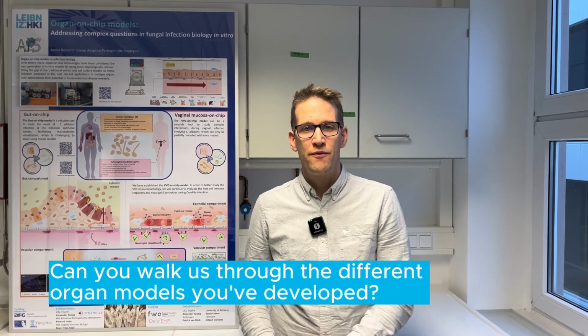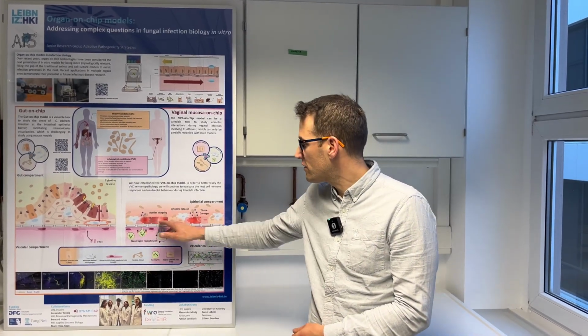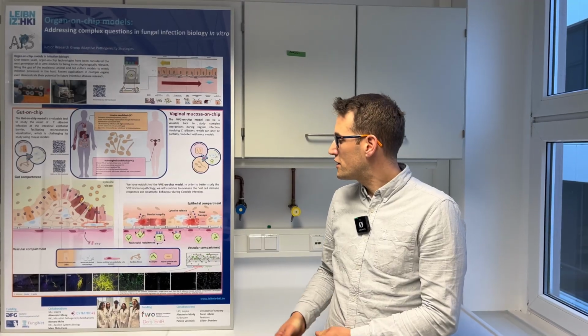And what we now have been doing is, because Candida albicans can also cause infections in other mucosal niches, such as the vaginal mucosa, we have developed now a vaginal on-chip model where we try to model how the fungus is attacking the vaginal mucosa and how this is eliciting inflammatory responses that may not be beneficial towards the clearance of the infection, but actually contribute to the symptoms of the disease.